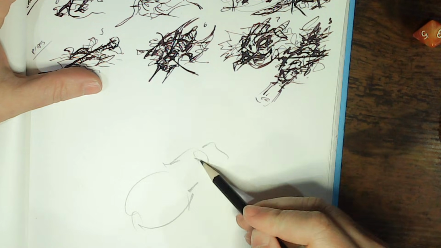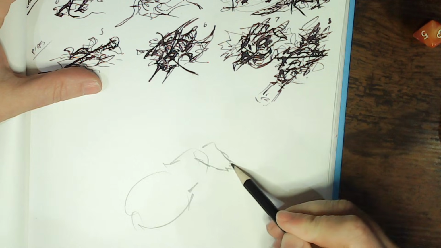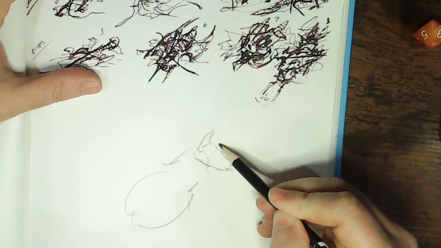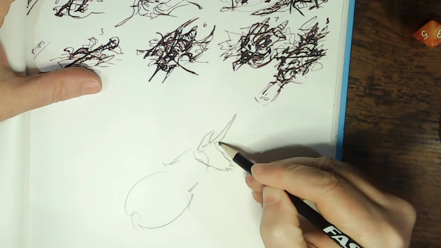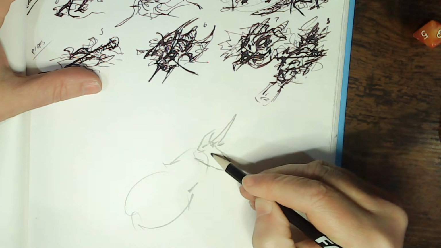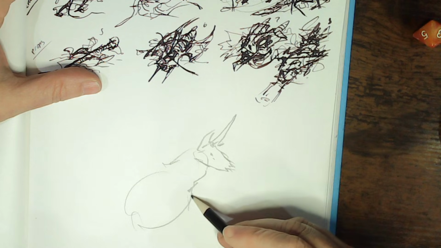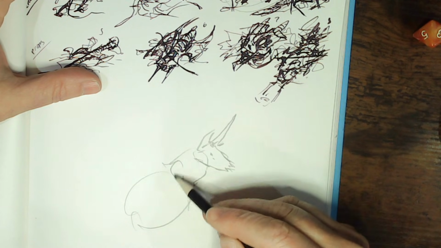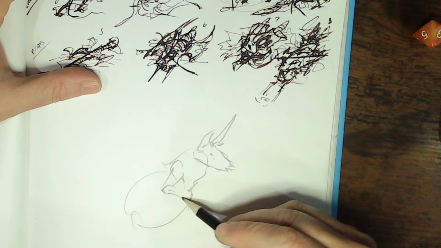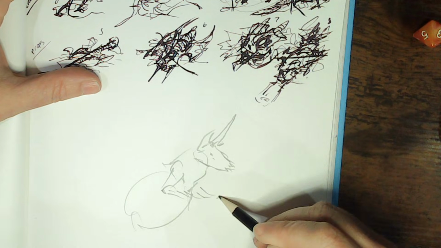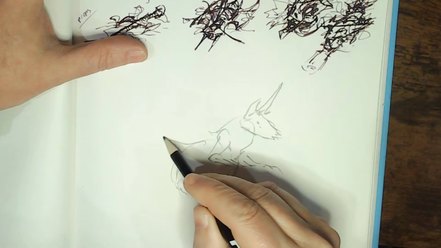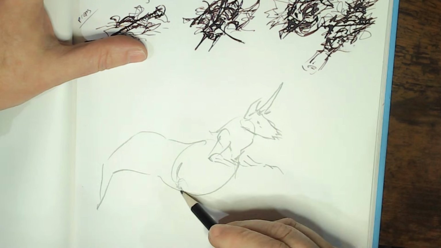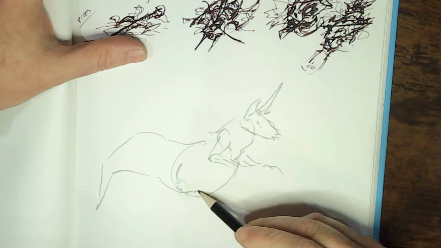He's got kind of a pear-shaped head. There's some ears, but the ears, maybe this is a horn. And it's got kind of legs.